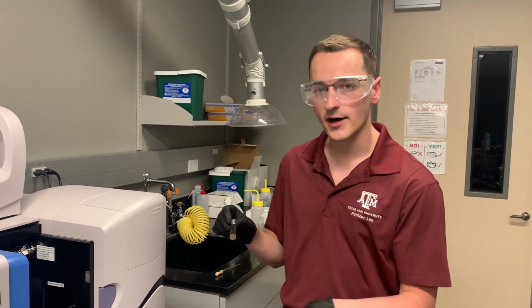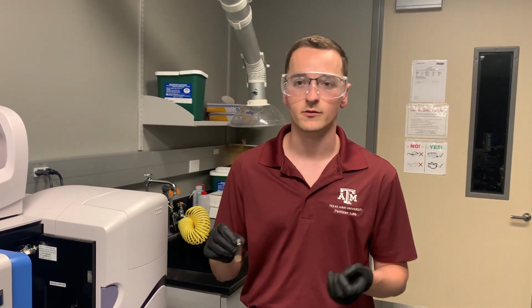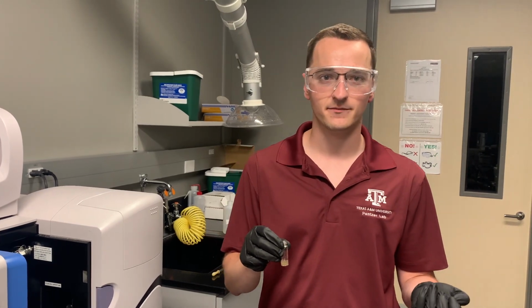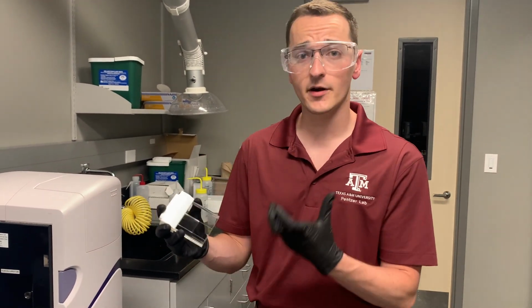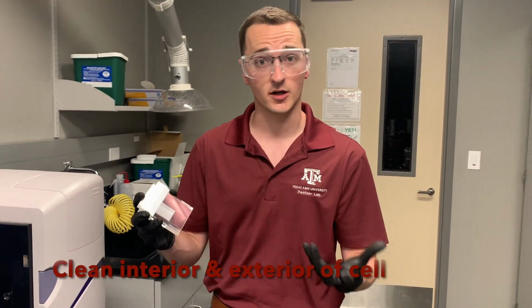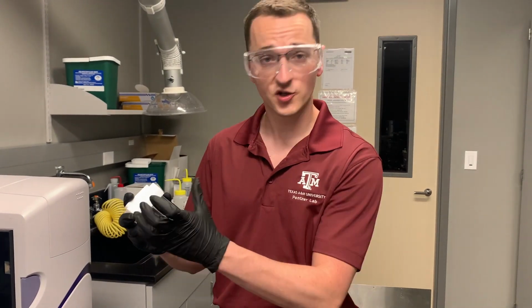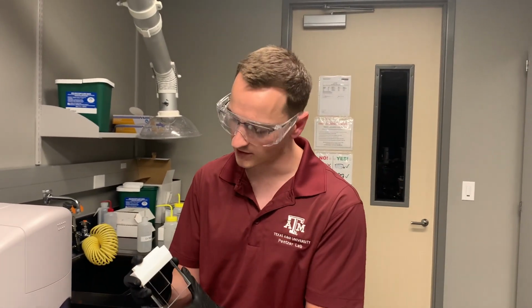And now we'll use the fraction cell method to obtain a much more precise particle size distribution. I've removed the fraction cell from the instrument, and the first thing you're going to want to make sure of is that the interior and the exterior of the cell are clean. The last user should have flushed the window with isopropanol just to make sure that any residual impurities have been completely removed from the system.